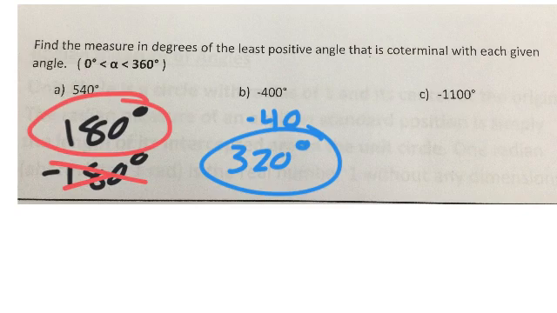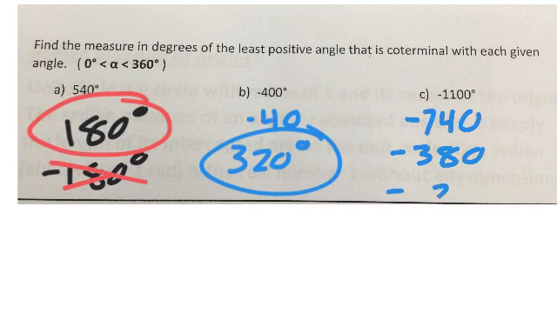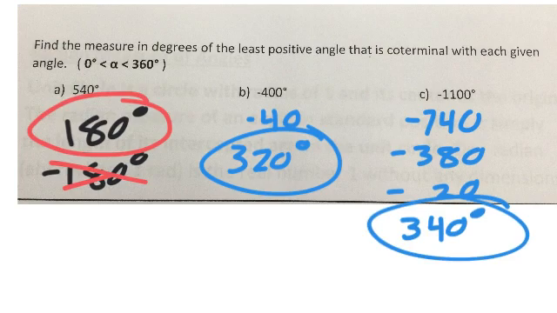And then the last one, I've got negative 1100. So again, I would add 360. That gets me to negative 740. I would add 360. That gets me to negative 380. I would add 360. That gets me to negative 20. And then I would add 360, which gets me to 340 degrees. And so that's the smallest positive coterminal angle.